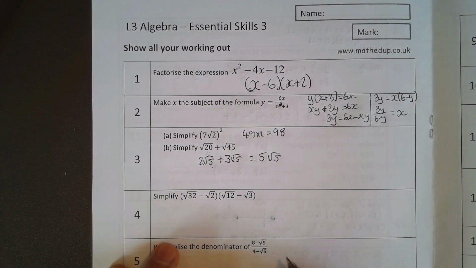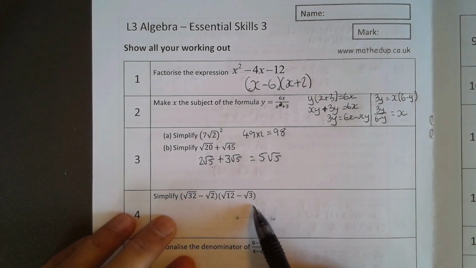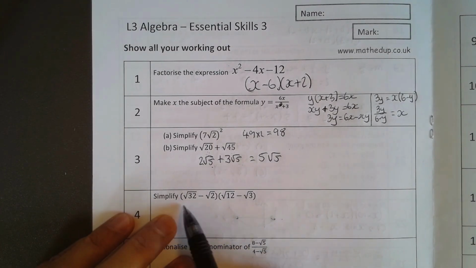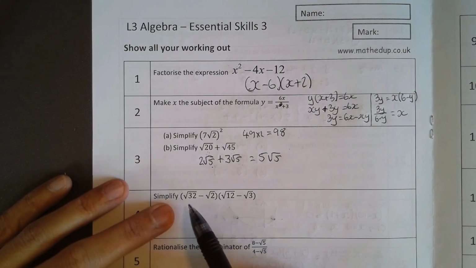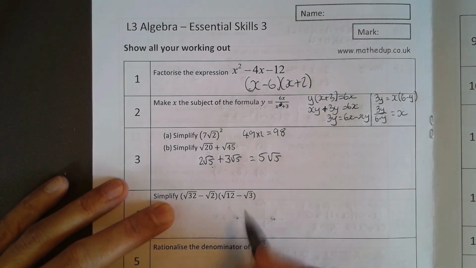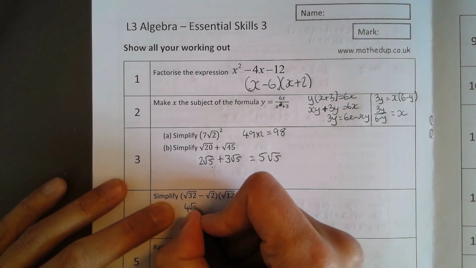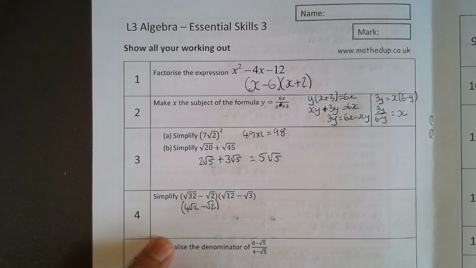Okay, question number 4, we're still sticking with surds. This time we want to expand these brackets out over here. What I'm going to do first though is see whether each of these simplify first of all. So that root 32, the largest square factor of 32 is 16, so I could actually write this as root 16 times root 2. And root 16 is 4, so I'm going to rewrite this part here as 4 root 2. And I've still got this take away root 2, and I'll put my brackets in.